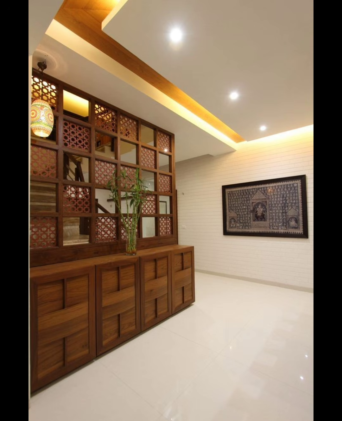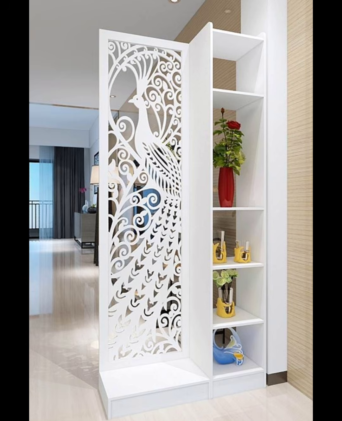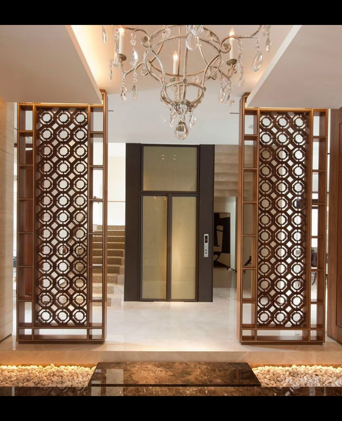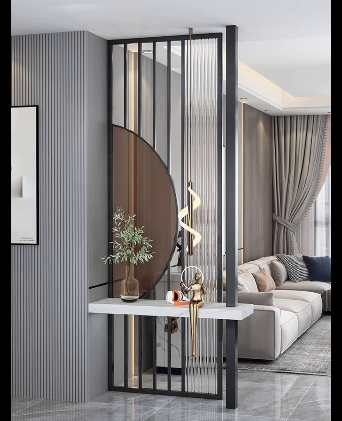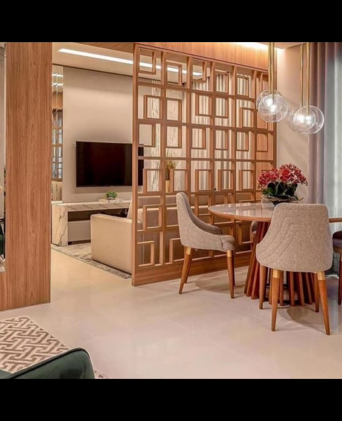Whereas sliding panel dividers are a sleek and versatile option, made from materials like frosted glass, wood, or fabric. They can be opened or closed depending on your need, making them perfect for flexible spaces.